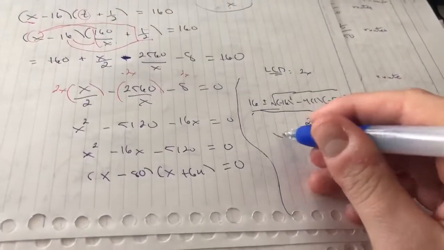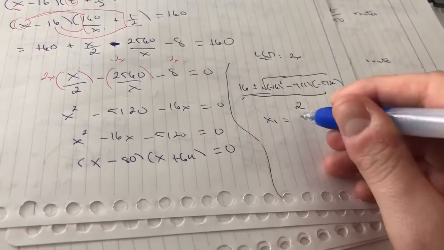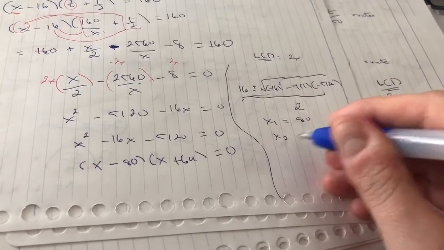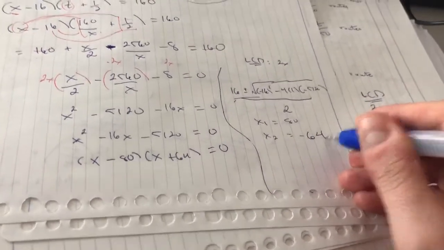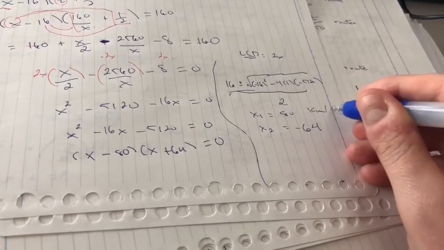You'll get the first root, which will be equal to 80, and the second will be equal to negative 64. And of course, this is in terms of kilometers per hour.